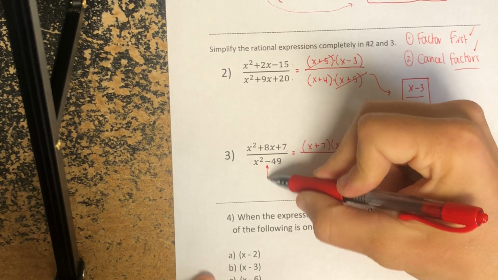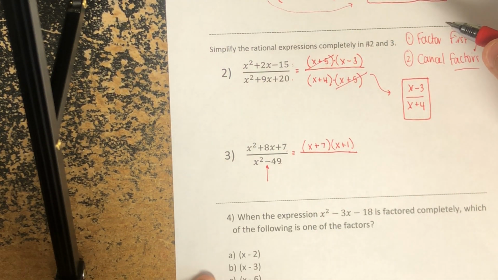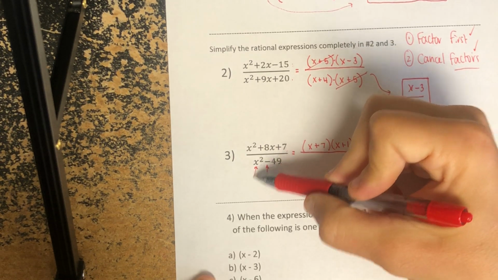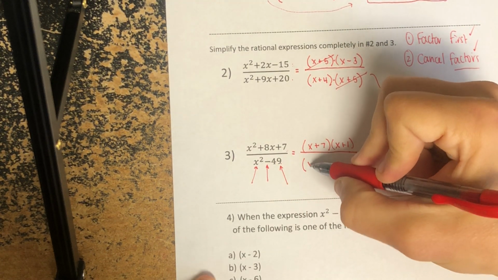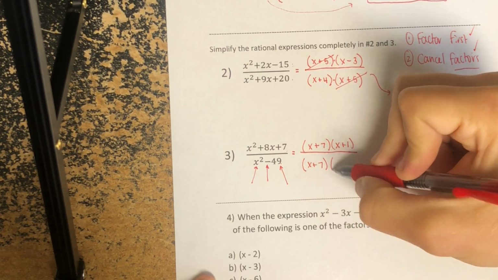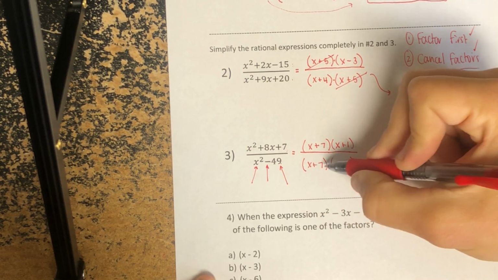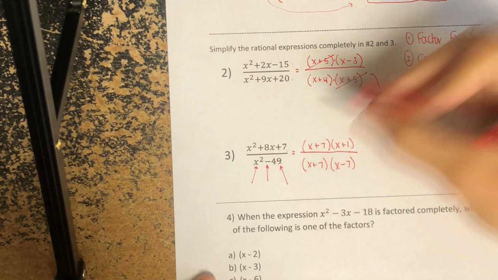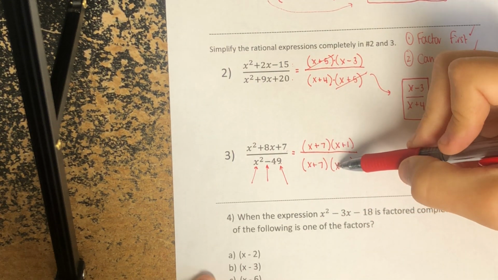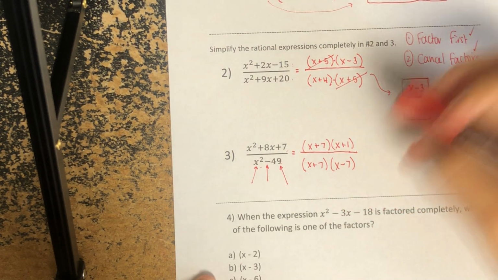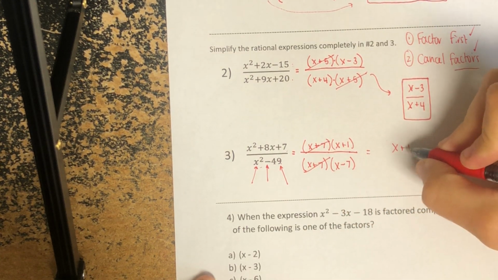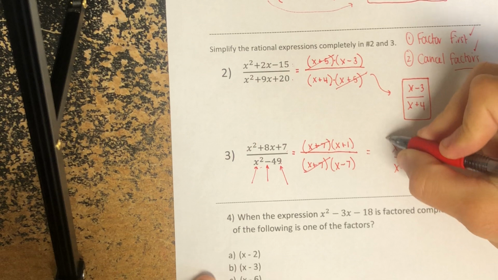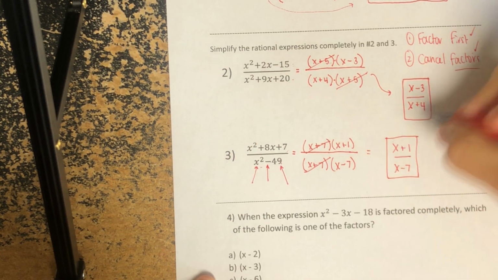You notice that because the minus sign stands for difference in math. x squared is a perfect square. 49 is a perfect square. So that factors as x plus 7, x minus 7, because 7 is the square root of 49, and x is the square root of x squared. Again, cancel common factors, which leaves you with x plus 1 over x minus 7, which is as simplified as it gets.